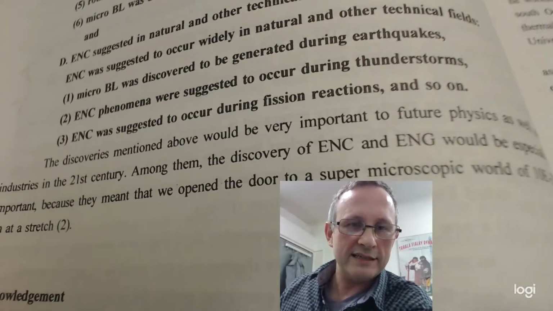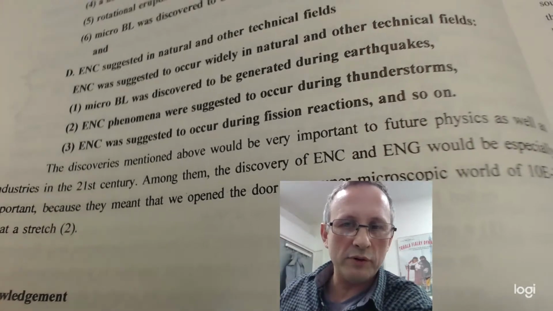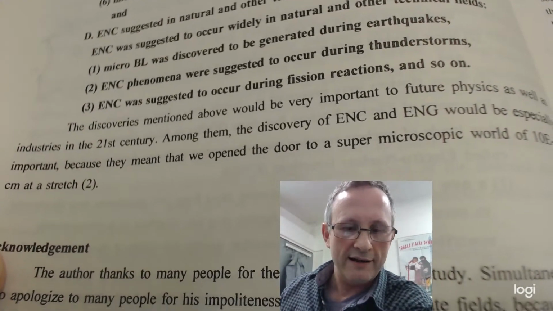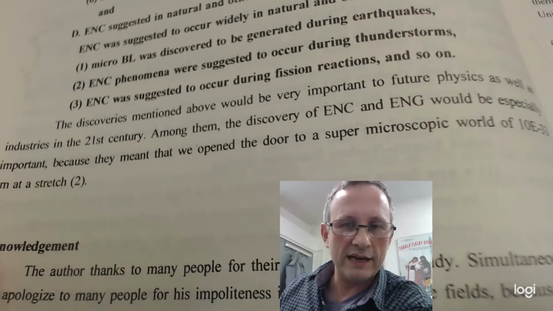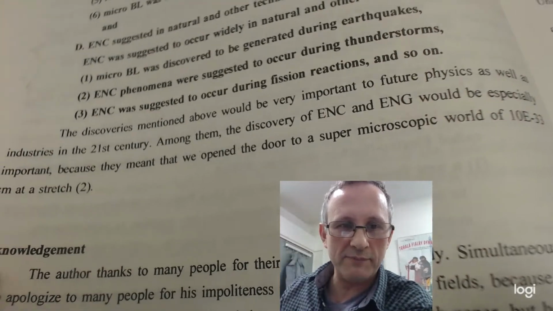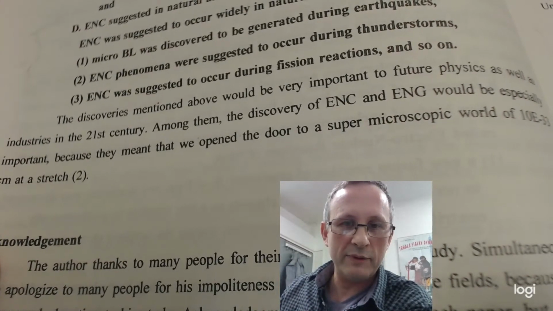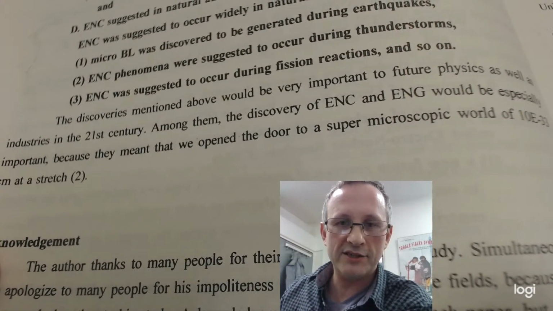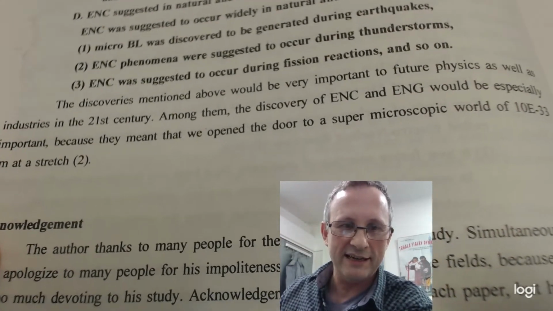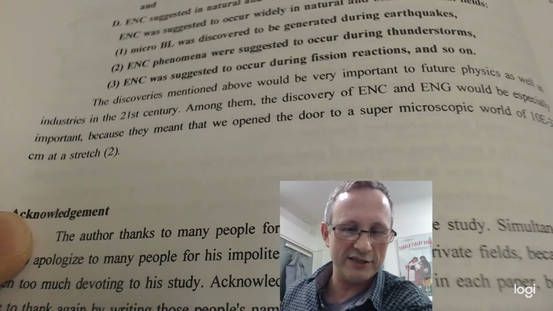So the discoveries mentioned above would be very important to future physics as well as industries in the 21st century. Among them, the discovery of electronuclear collapse and electronuclear regeneration would be especially important because they meant that we opened the door to a super microscopic world of 10 to the power minus 33 centimeters at a stretch.